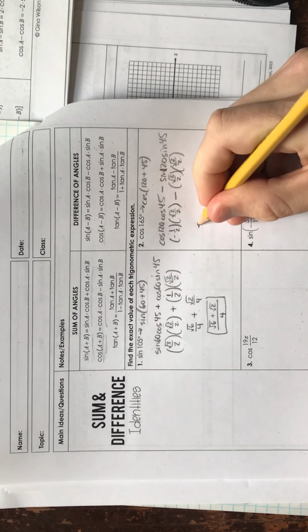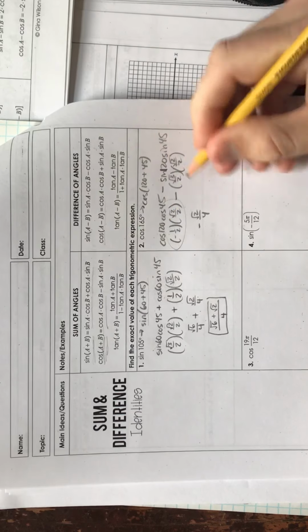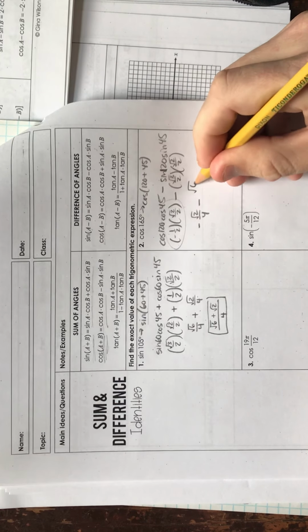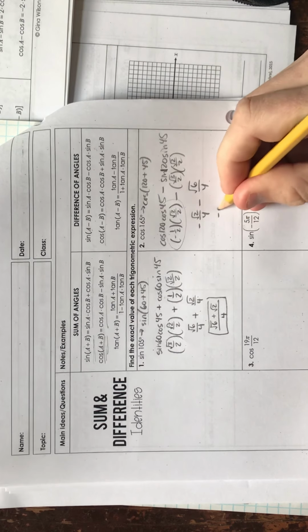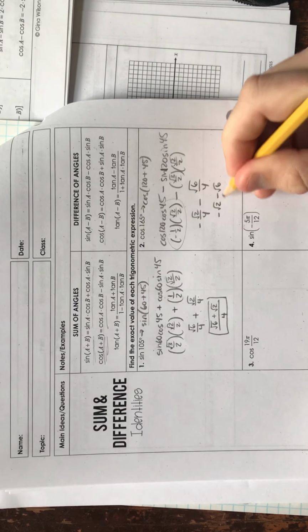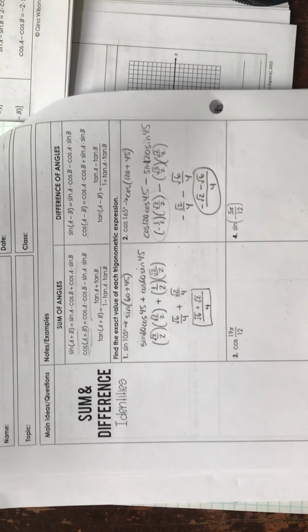And when I multiply these, I get negative square root of 2 over 4 on this left side. And over here, I get minus the square root of 6 over 4. So it looks like I'm going to get negative square root of 2 minus the square root of 6 over 4. I already had that common denominator.